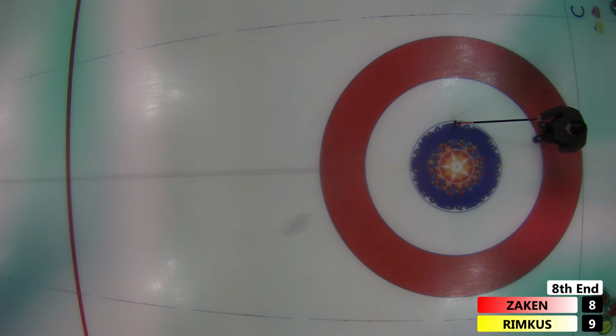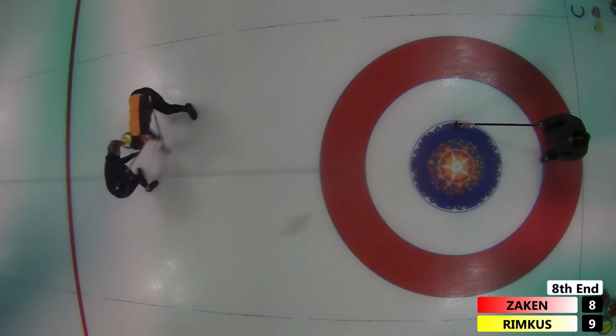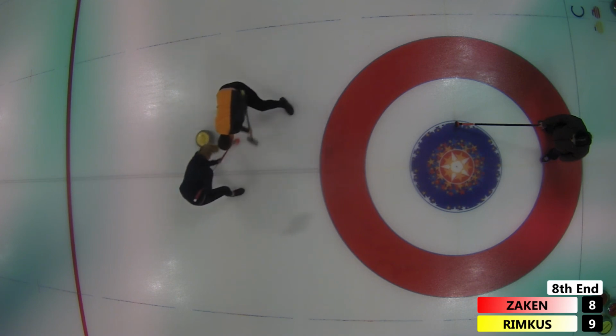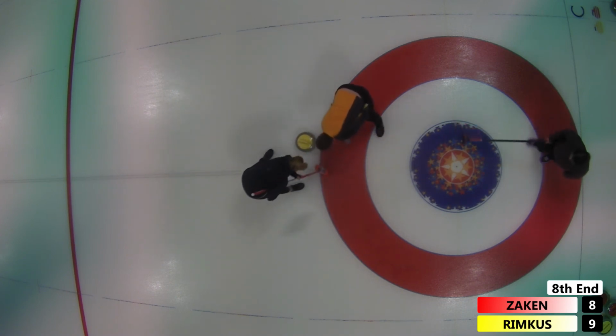So they're sweeping really hard on this early. I think they need to pound all the way because he's not making it. He might only get a 1. Yeah, maybe. This is coming up short. Maybe.